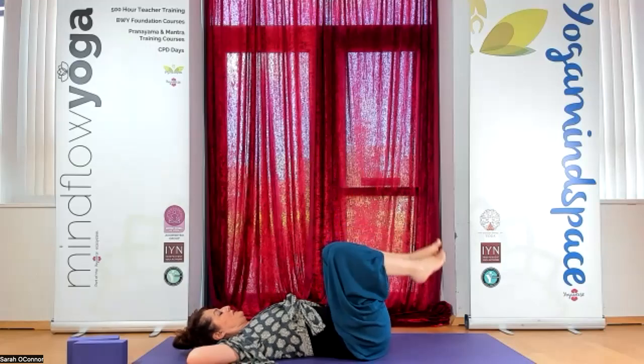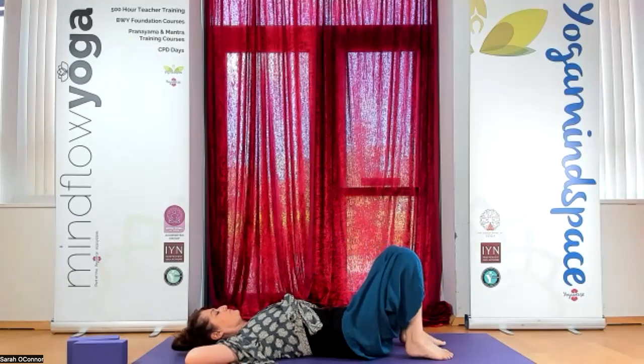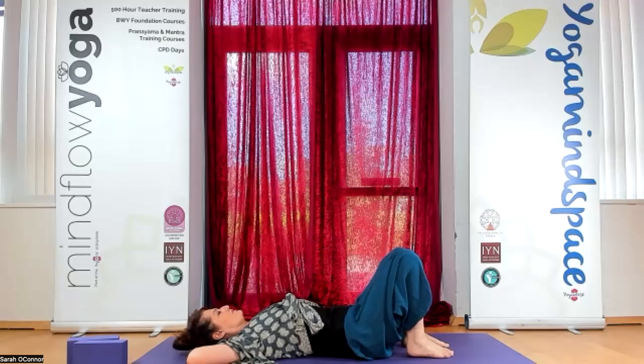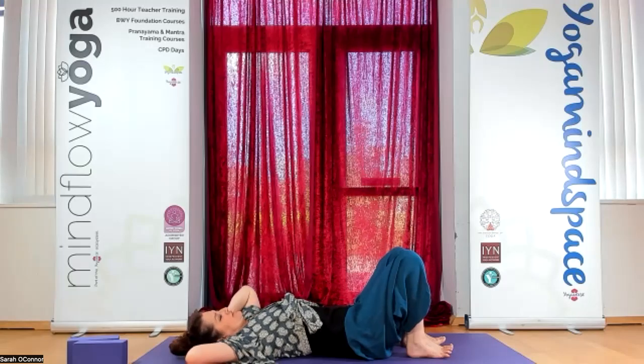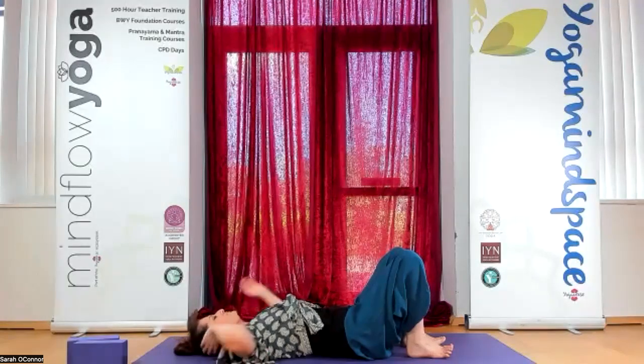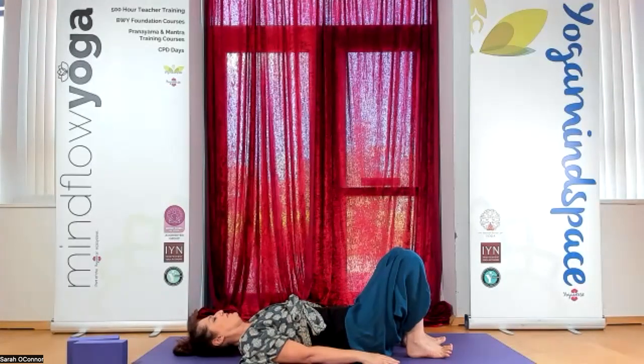Lovely, and release, bring the feet back down. Be aware of the soles of the feet on the floor. Push down through the ball of the big toe, base of the baby toe and the heel, and lift the toes so you get Pada Bandha. That suction into the earth's energy. Good, now really keep the feet active.